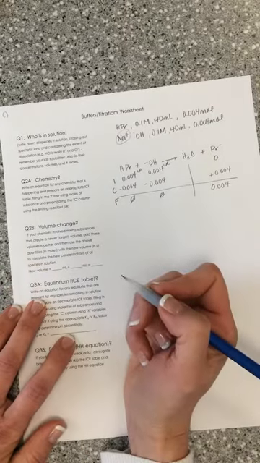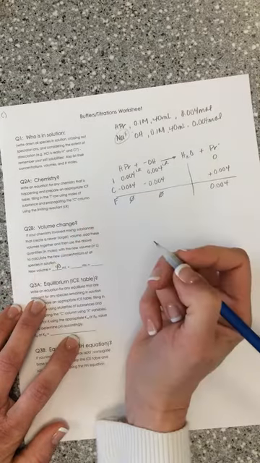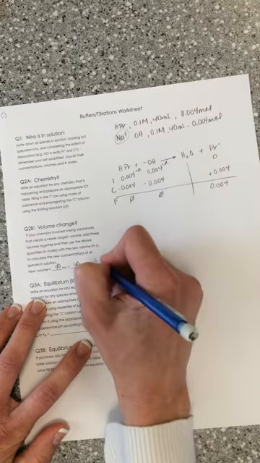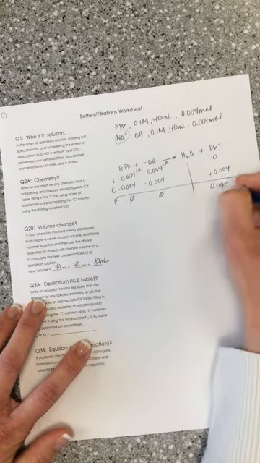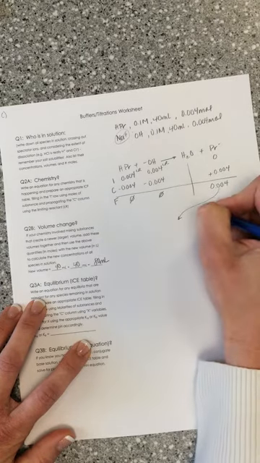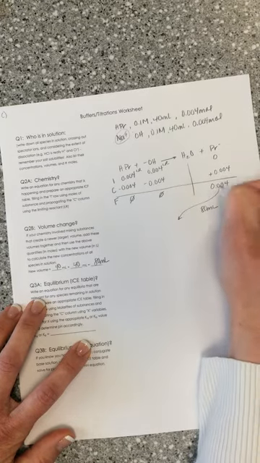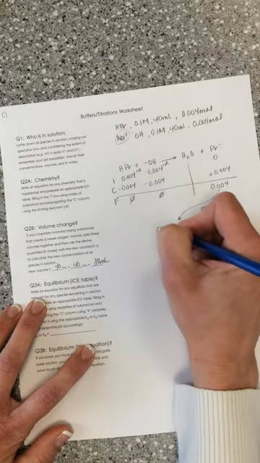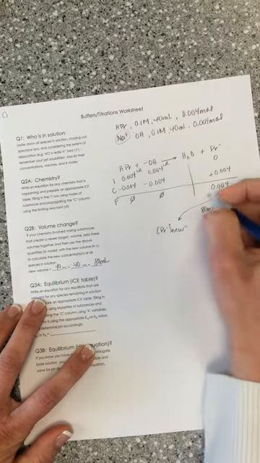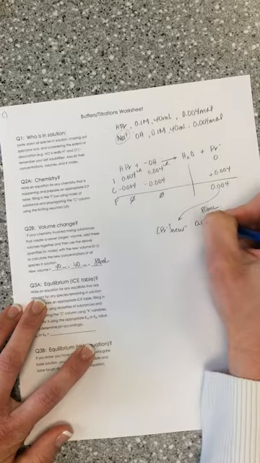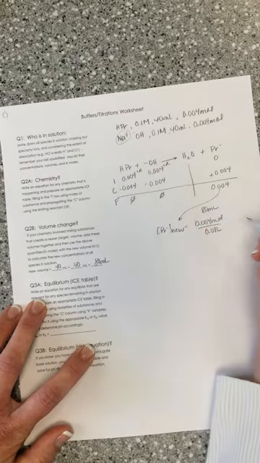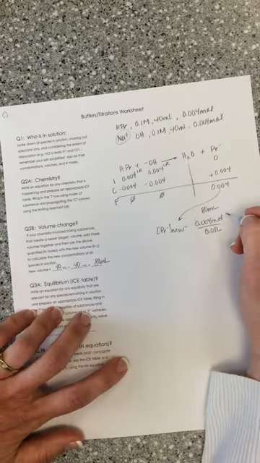The volume change that we need to consider is the fact that we started with 40 milliliters in our flask. We've delivered 40 milliliters from our burette, so we have 80 milliliters total. And we'll need to use that to figure out the concentration of PR- that we have at equilibrium. So the new concentration we have of PR- is going to be equal to 0.004 moles in 80 milliliters, which is 0.08 liters.